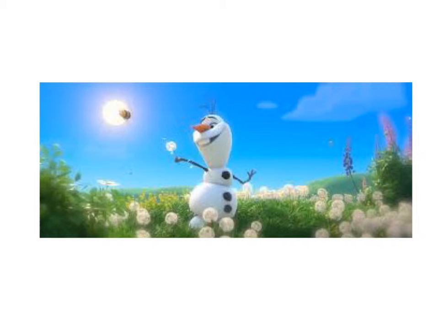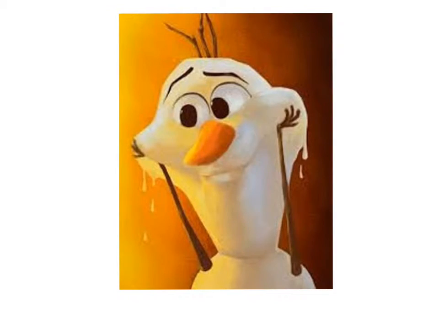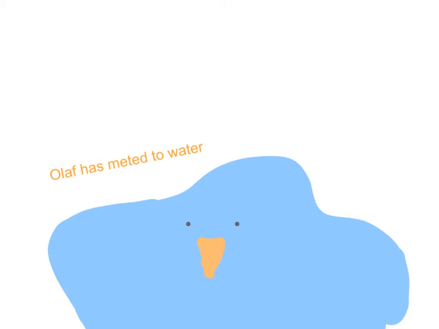He's on his way to the fields, just hanging out and having picnics. After a few minutes in summer, he starts melting. That's because he's solid snow, and when snow is in heat, it is near high energy, so it melts. It turns into a liquid, water. Now Olaf is completely melted into water. Olaf now just waits there for hours and hours.